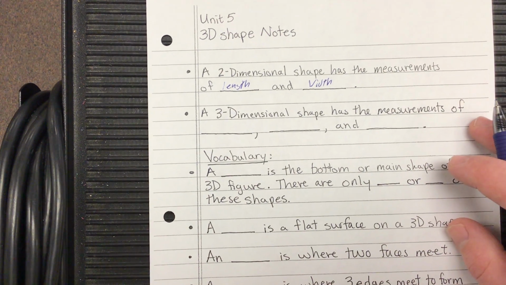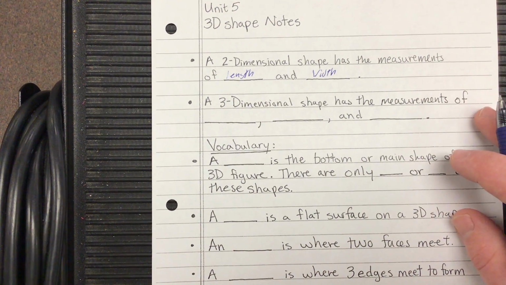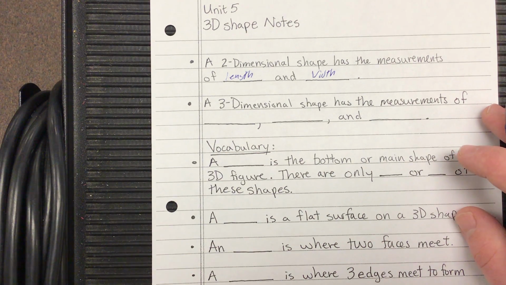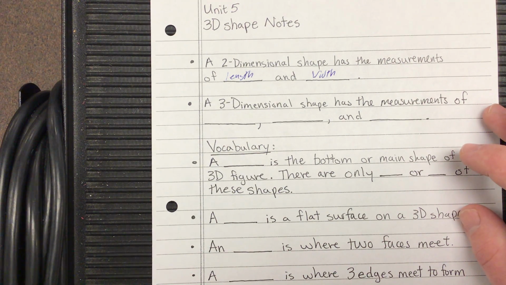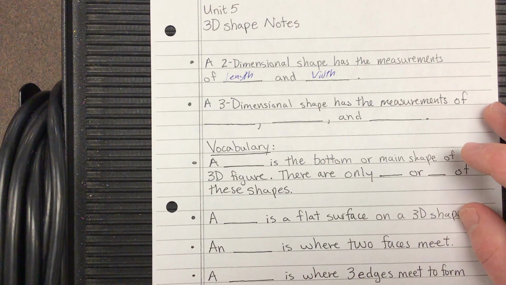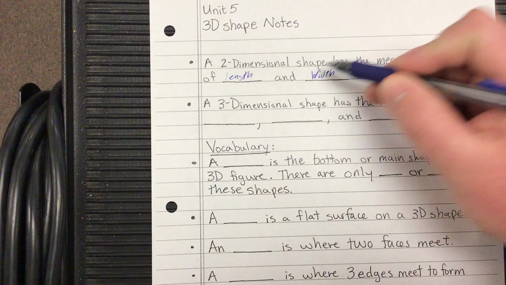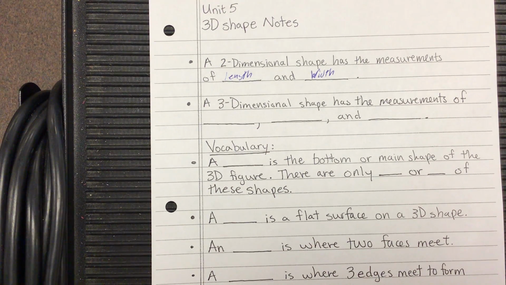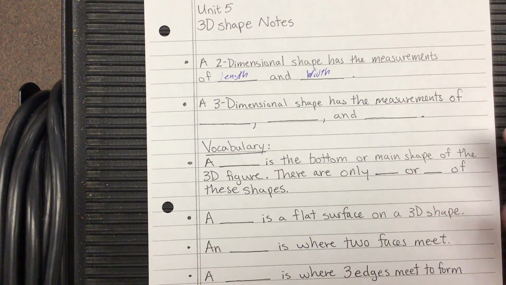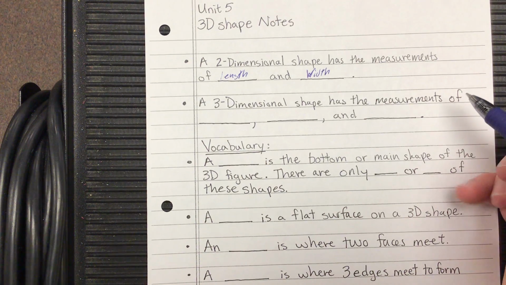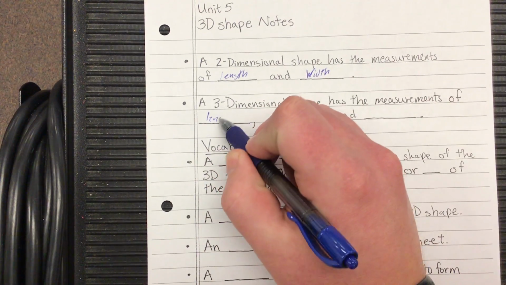Now we're gonna get into 3D shapes, the new thing, and it's gonna add a third dimension. Is that width? Width, W-I-D-T-H. Is that better? All right. So a three-dimensional shape is going to have those same two, length and width.